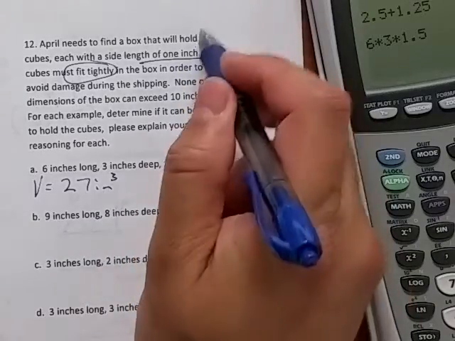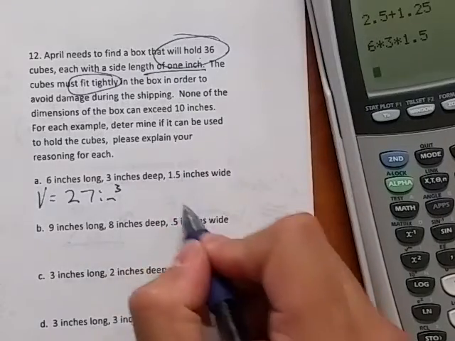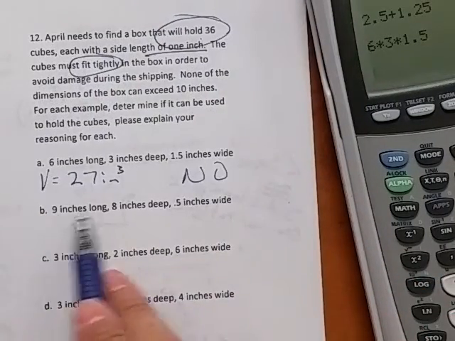Okay, needs to hold 36 cubes. Well, this one will not hold 36 cubes, so this one's a no. Alright, so this one, 9.